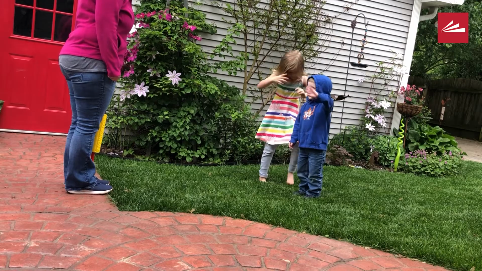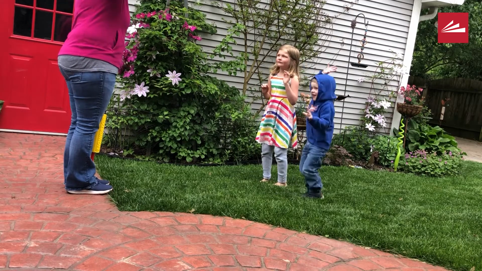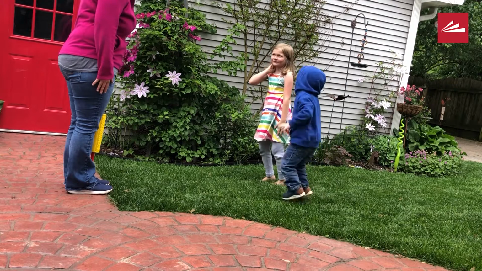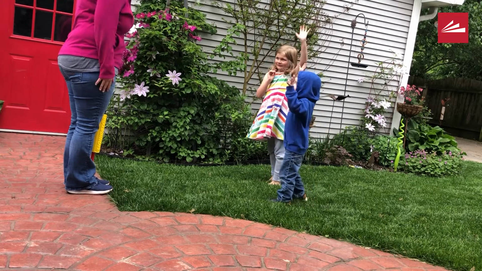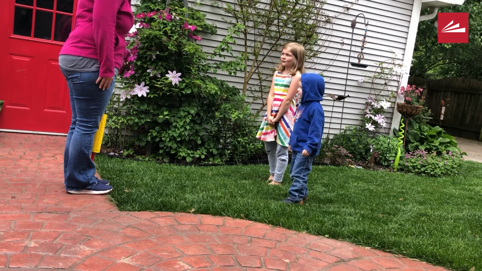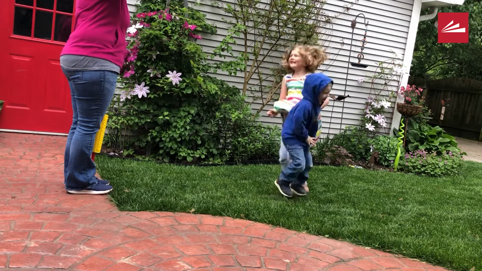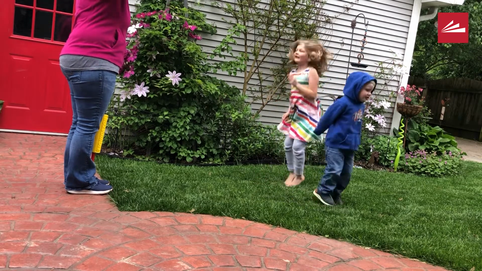Alright, let's go outside and do some coding. This is like Simon Says. There's one person who is the programmer and everyone else is a computer. The computers have to do what the programmer says. So, if the programmer raises a hand, then the computers raise a hand. Easy, right? Now let's make it a little more difficult.